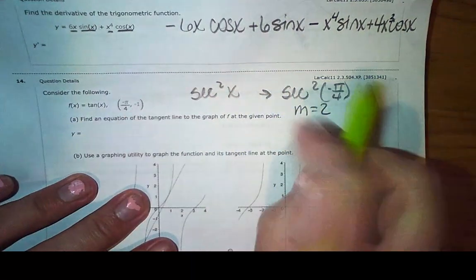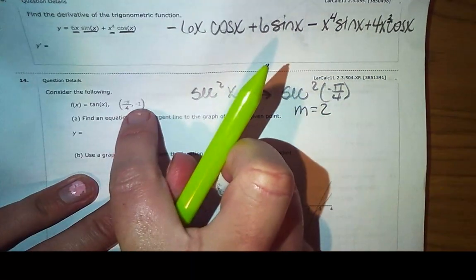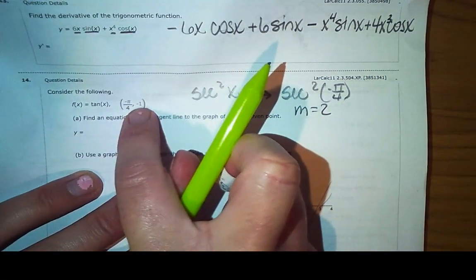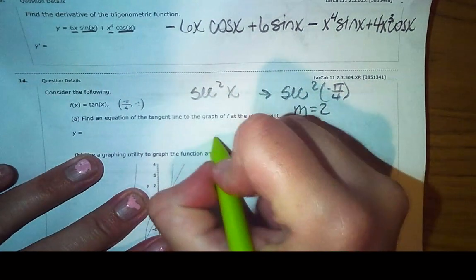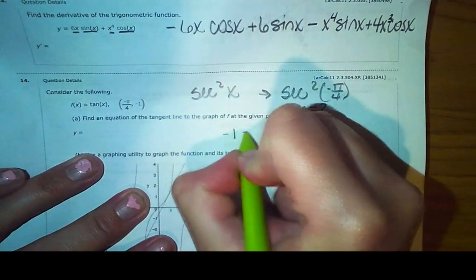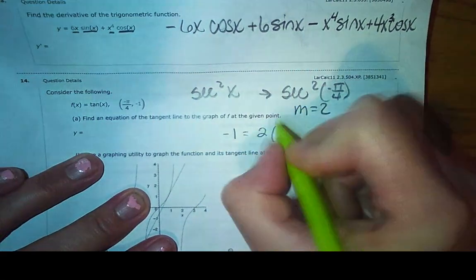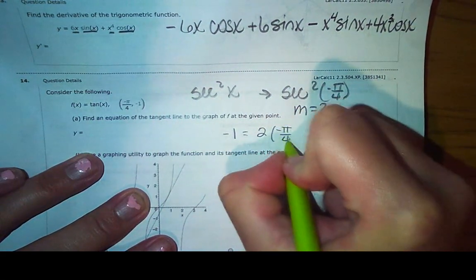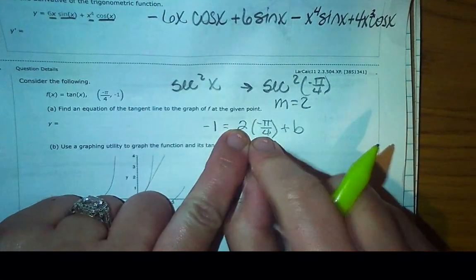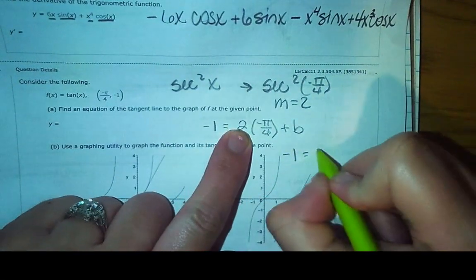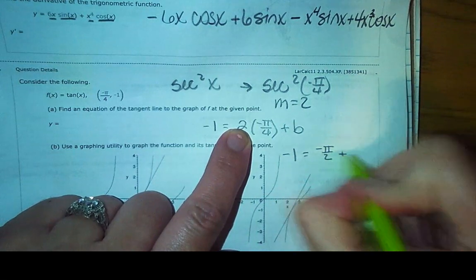Now what I need to do is use this slope and this x and this y to find the equation of the tangent line, and I'm telling you now it's going to be ugly. So negative 1 equals m, which is 2, times x, which is negative pi over 4, plus b. So this becomes a negative pi over 2. So I've got negative 1 equals negative pi over 2 plus b.